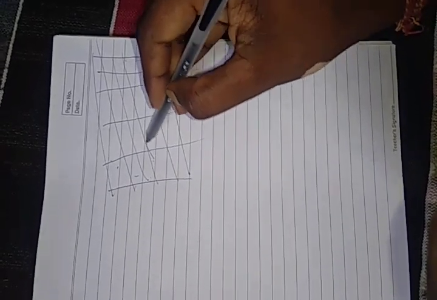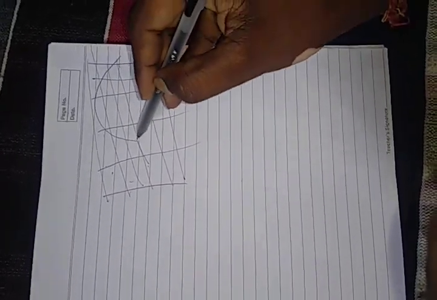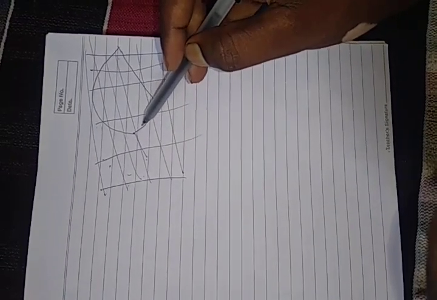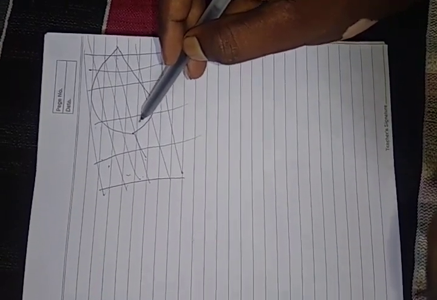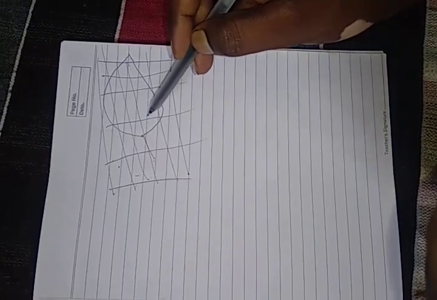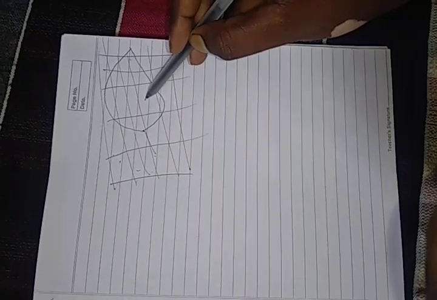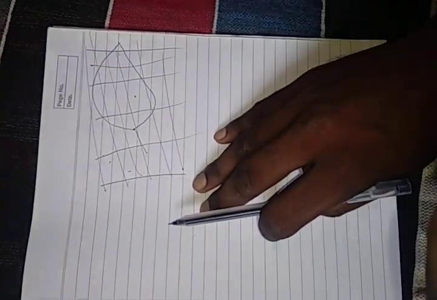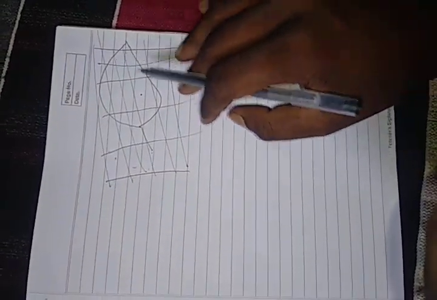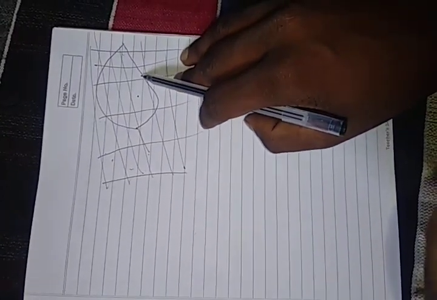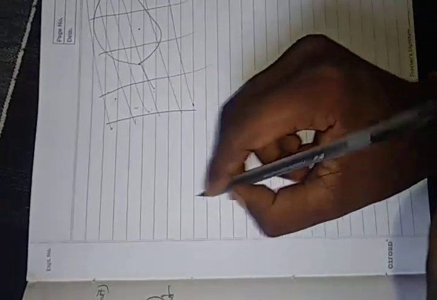Now place the leaf over the graph paper. Now draw an outline with the help of a pencil, without disturbing the original position of the leaf. Now remove the leaf, and count the number of complete squares and the number of incomplete squares within the outline of the leaf. First, count the number of complete squares.